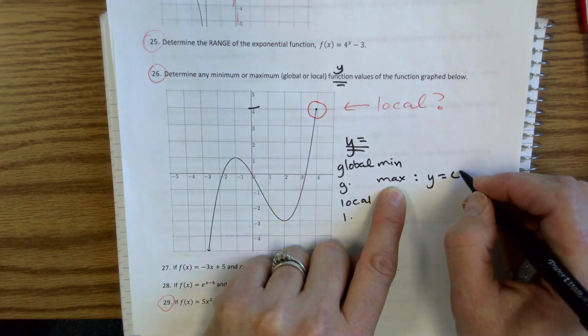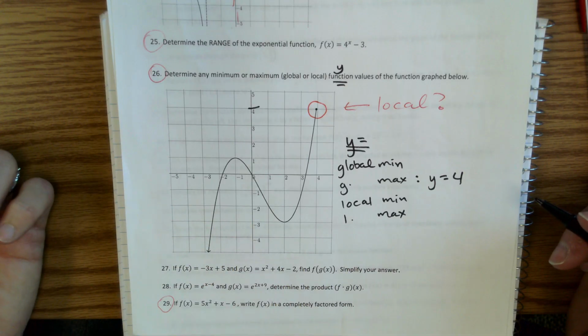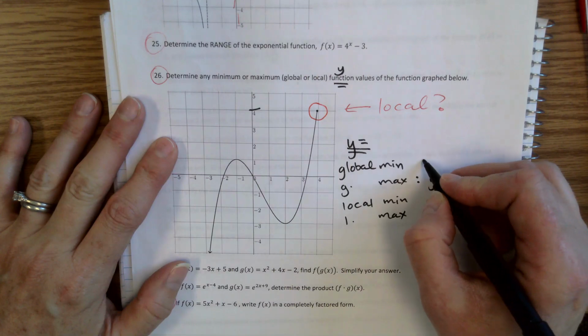So we do have a global max right here, the highest point, and it's y equals, the y value is 4. Do we have an absolute lowest point on our graph? We don't, because the arrow says go down forever. So you would say none for global min.